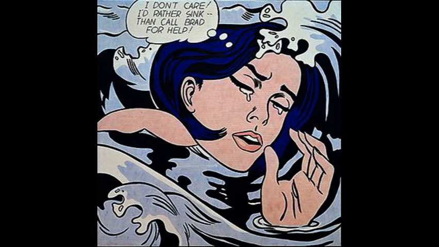This piece is called Drowning Girl, or I Don't Care, I'd Rather Sink. It's from 1963. It was done by Roy Lichtenstein. It is oil and synthetic polymer paint on canvas. And it's supposed to look like something in a comic strip where the girl who is waiting for the hero to come and save her has decided, I'd rather not be saved.